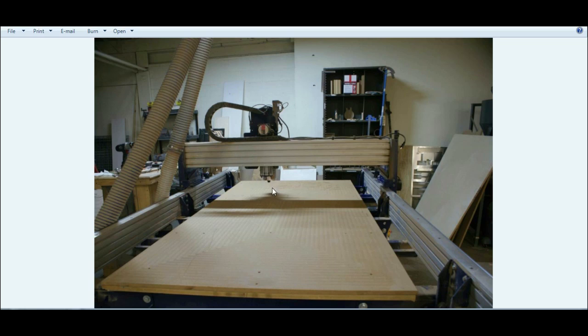That's the router that has the bit. It just spins it. That's it. But then it's on a carriage that goes left and right, and it also rides on these rails that travel this way. So it's kind of like a big plotter, but instead of an ink pen, it just holds a router bit. So it's very simple.